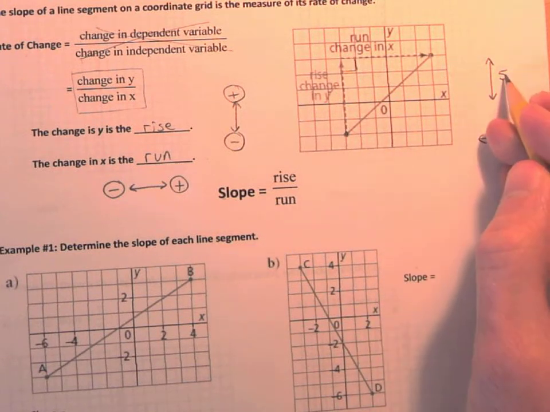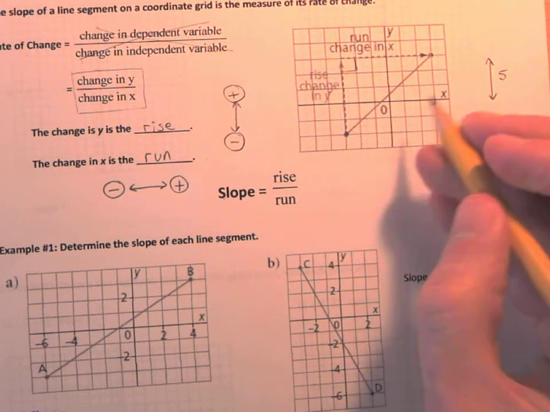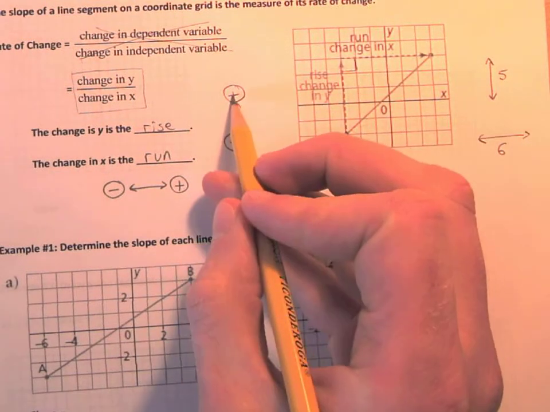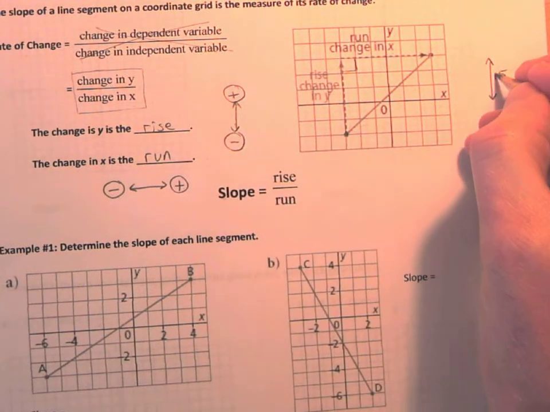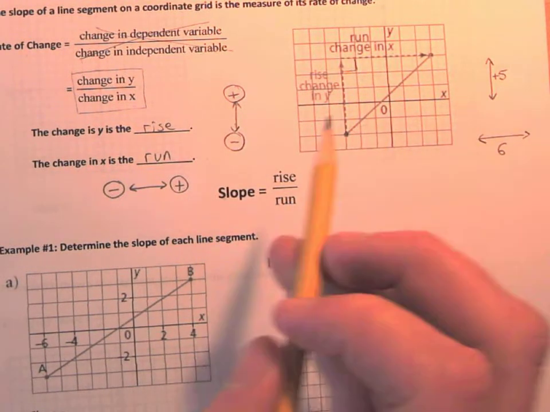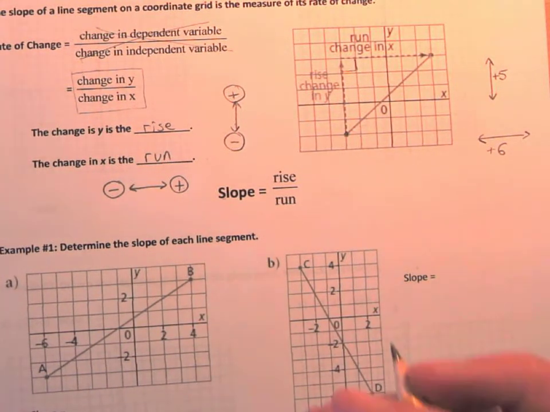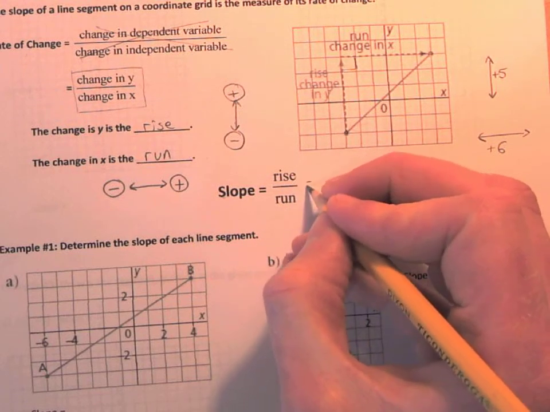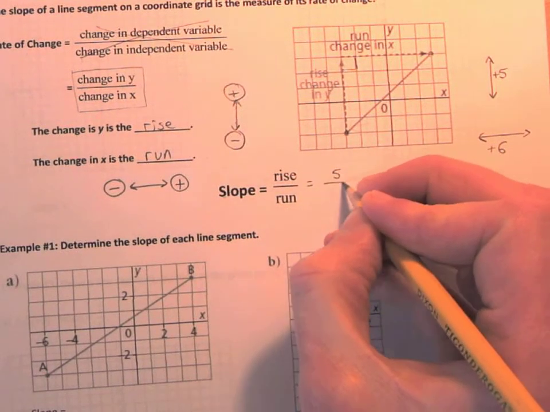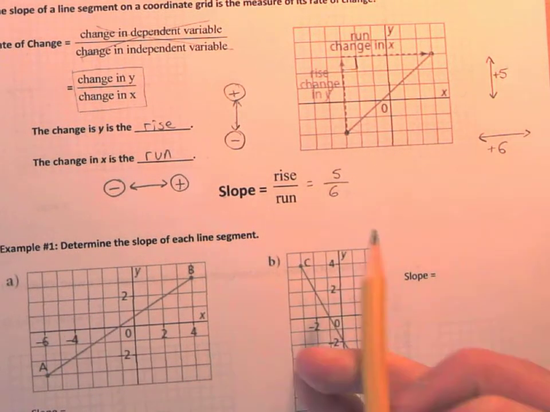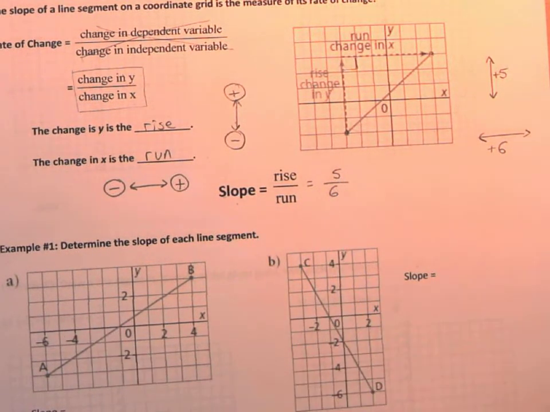Now we look, is it positive numbers or negative? Our rise went up, and if we remember, up was positive, so it's +5, and our run was to the right, so that's also positive. So our rise is 5 and our run is 6. So if I want to complete this equation, our rise is 5 and our run is 6. So that means my slope is 5 over 6.